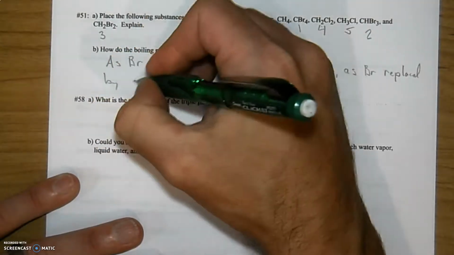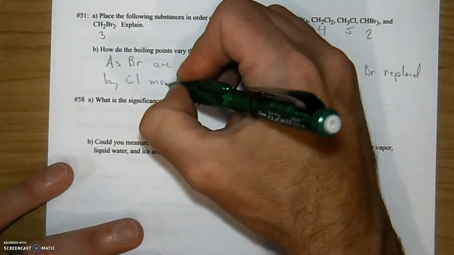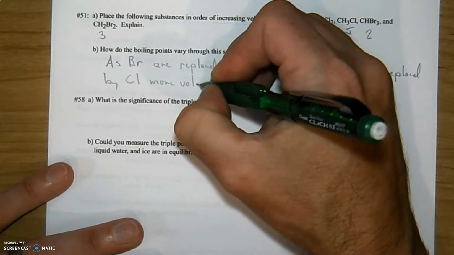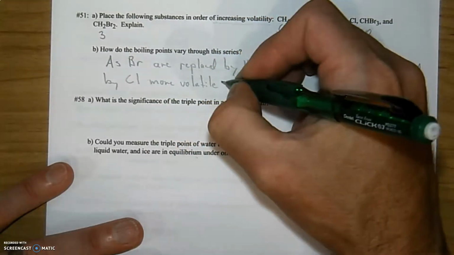As I mentioned already, as the bromines are replaced by chlorine, also more volatile. Done.